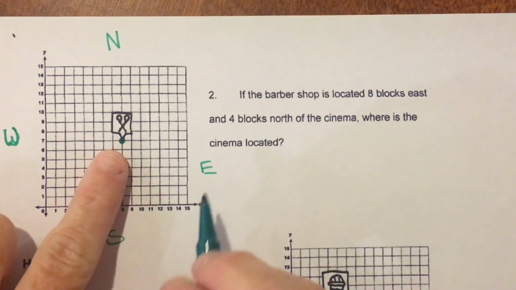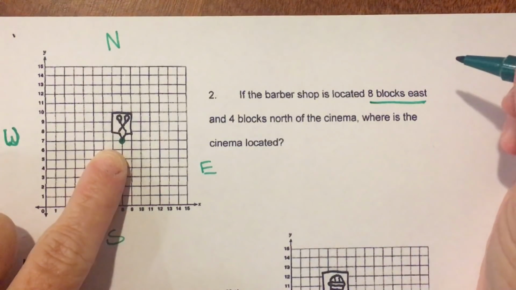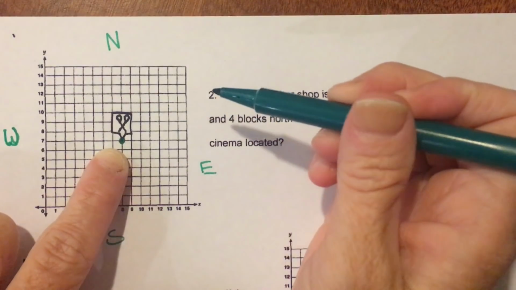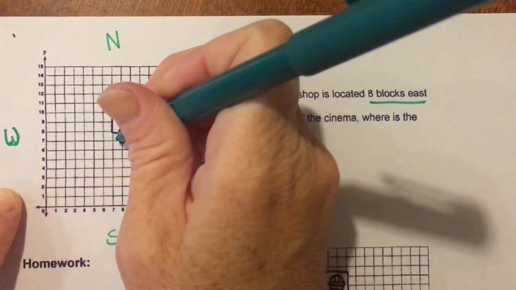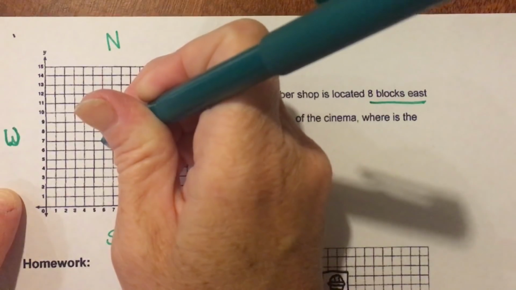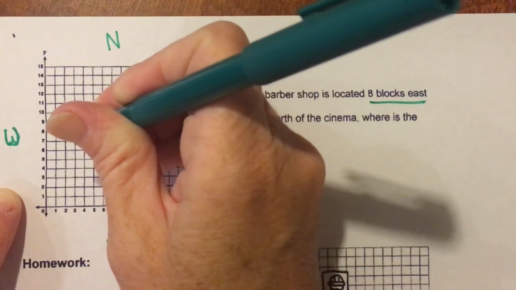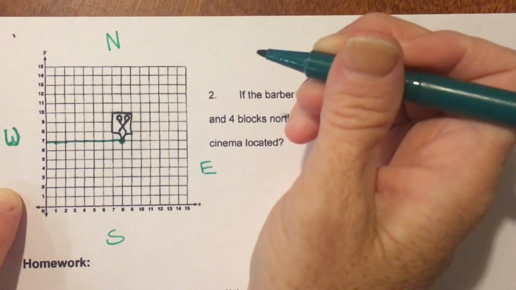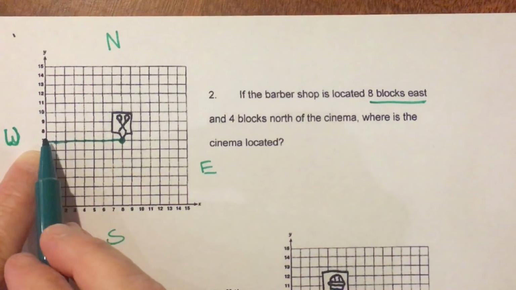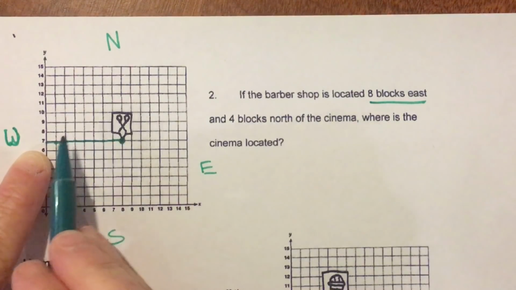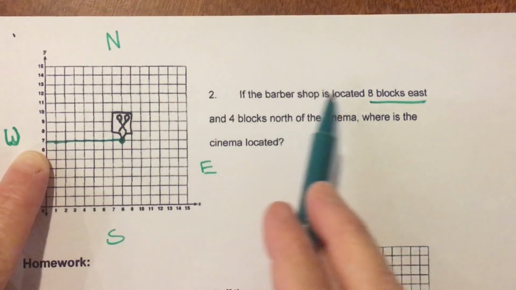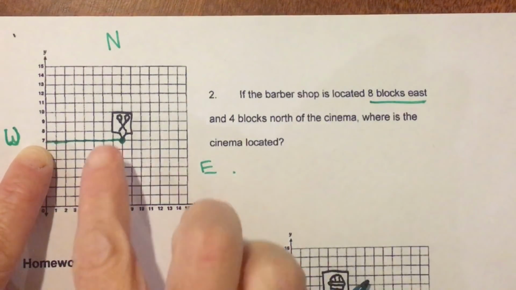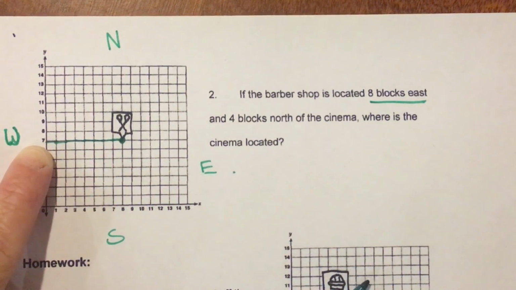Okay, so let's think about this. I see 8 blocks east. So the barber shop is east of the cinema, which means I actually have to go west. 1, 2, 3, 4, 5, 6, 7, 8. Okay, does that make sense if the barber shop is here and the cinema's here? Because it says the barber shop's 8 blocks east of the cinema. Yep. So the barber shop's on the east side of the cinema.